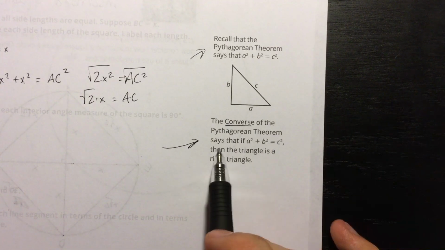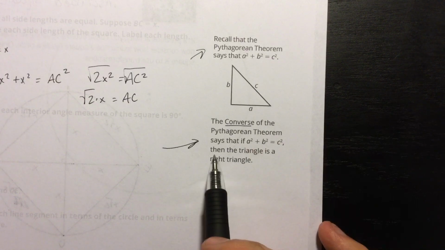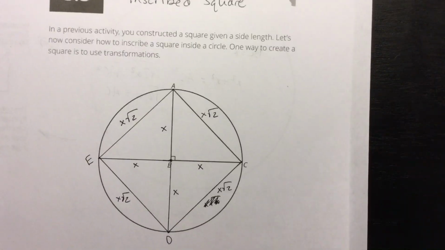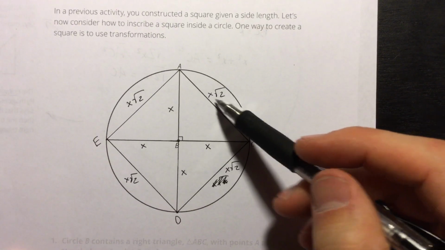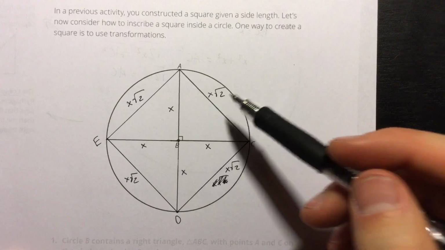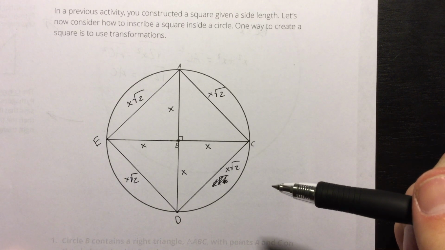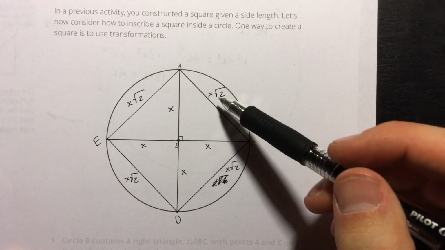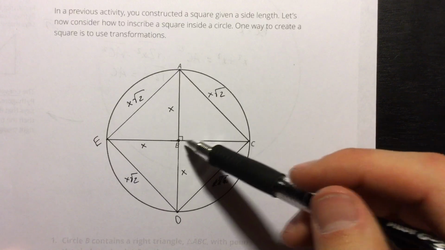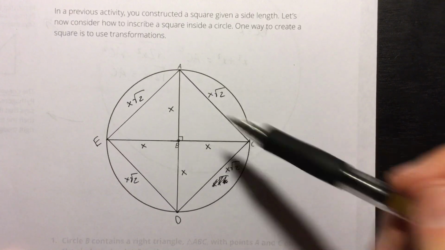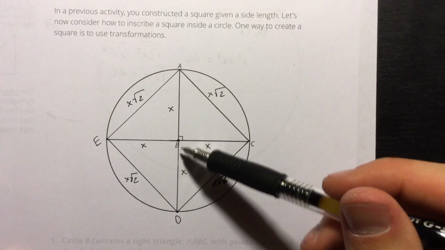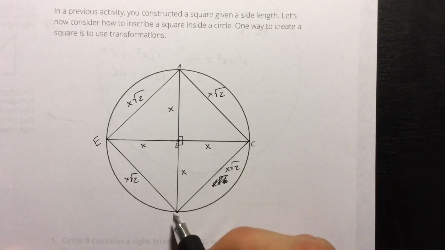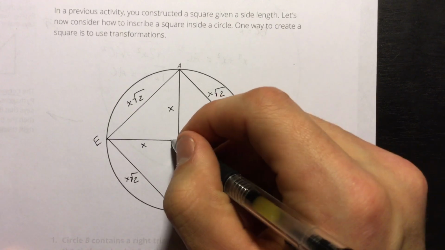The converse of the Pythagorean theorem says that if a squared plus b squared is equal to c squared, then the triangle is a right triangle. Well, we just used the Pythagorean theorem to find this length, so I know for a fact that a squared plus b squared is equal to c squared. So we can say for sure that this triangle ABC is going to have a 90-degree angle in it. We also know that CBD would have a right angle in it, DBE would have a right angle, and that would have a right angle.